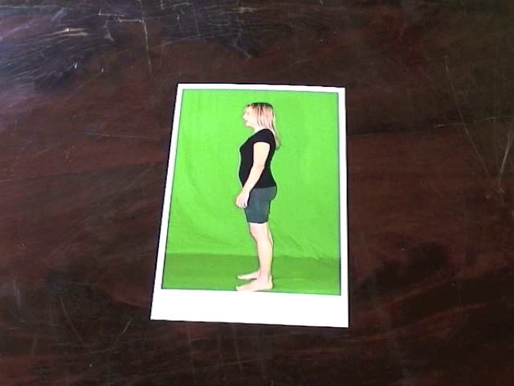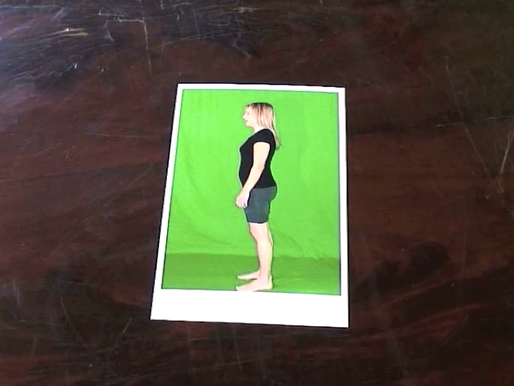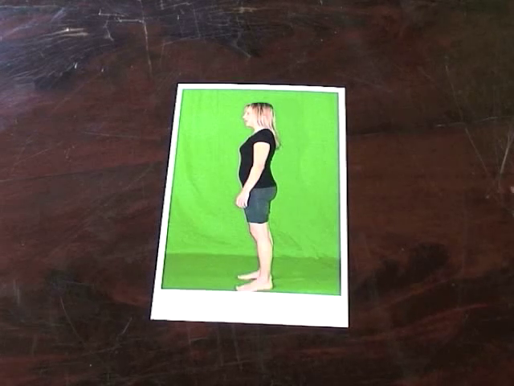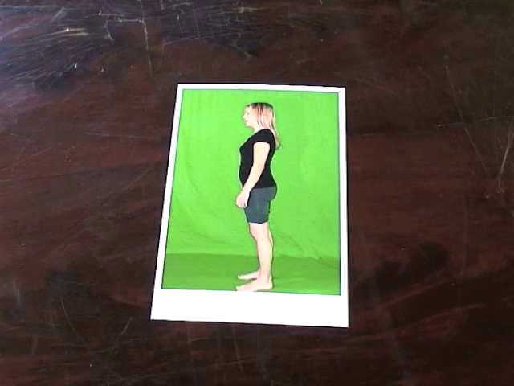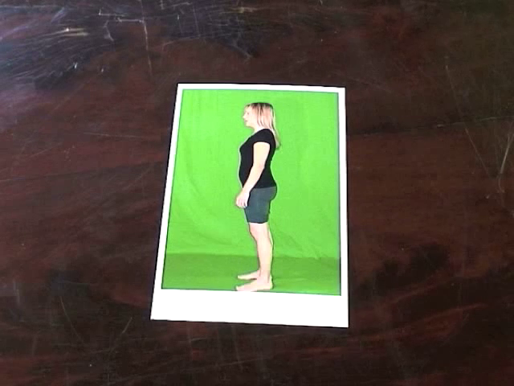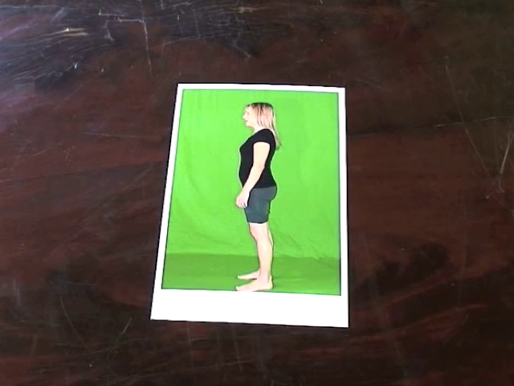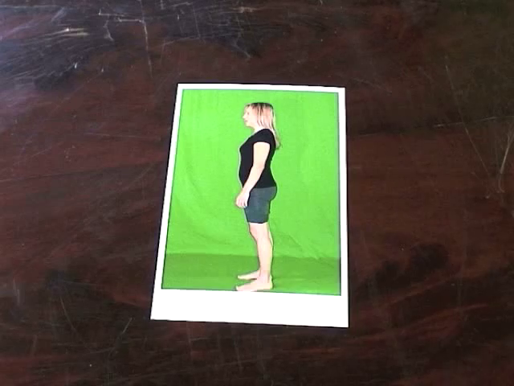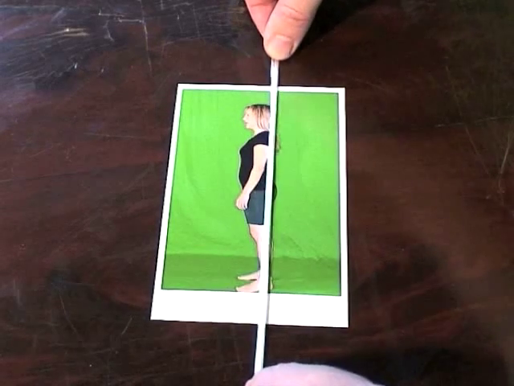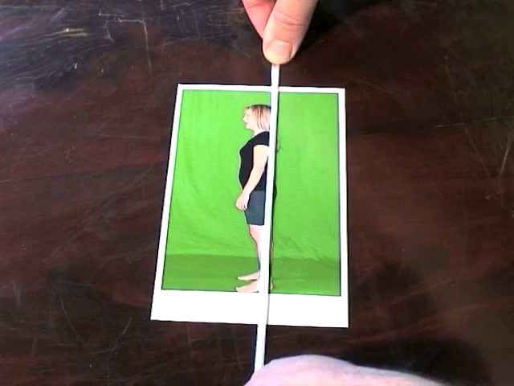When you're looking at a person's profile and you're learning how to judge where the line of gravity falls through them, there are basically two different schools of thought. In fact, let me say that a little bit differently. There's really one school of thought, the prevailing school of thought, and then there's another line of thought which I think is much more valuable to start from. The prevailing school of thought is that when you place the plumb line on the body, it needs to fall through the ankle joint itself.